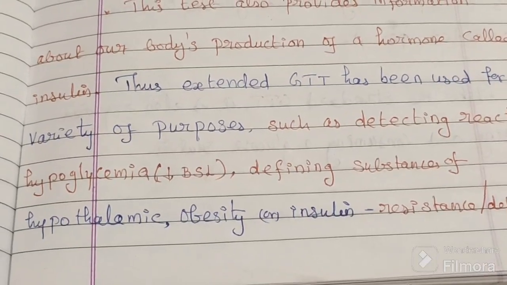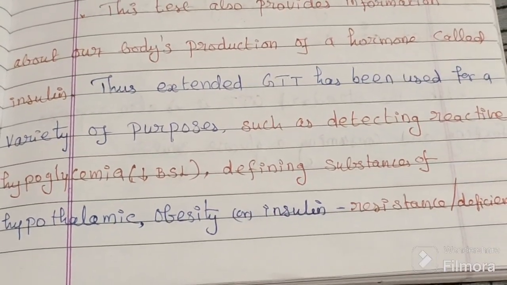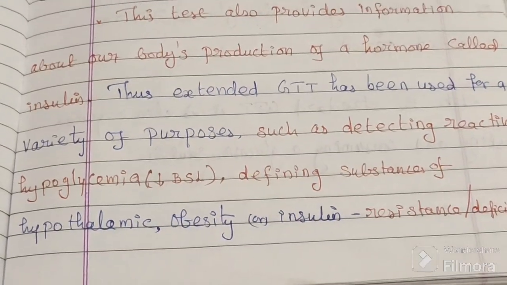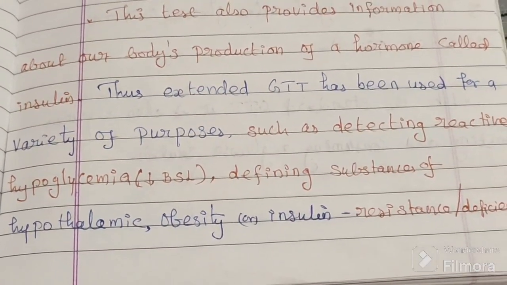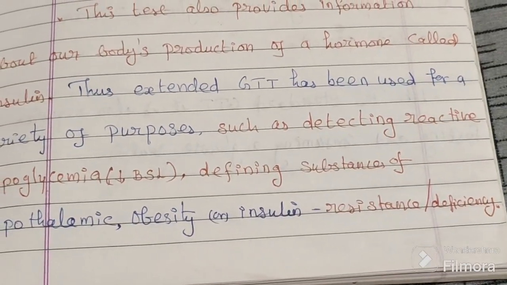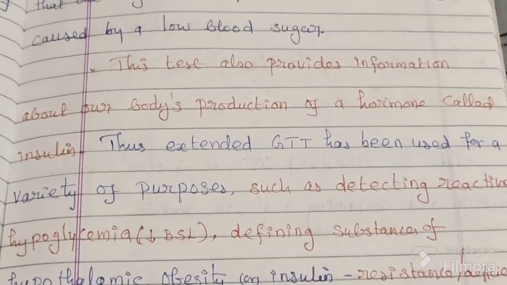Hypoglycemia condition means hypo, low blood sugar level, and defining substances of hypothalamic substances, then obesity, then insulin resistance or deficiency. These are the things we can estimate.